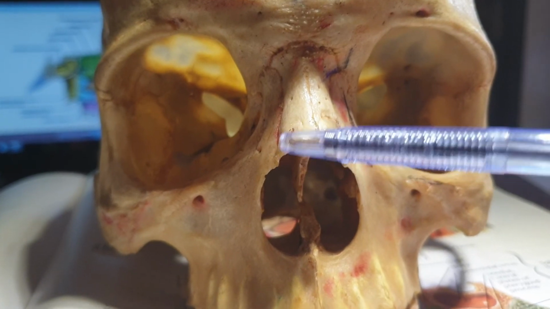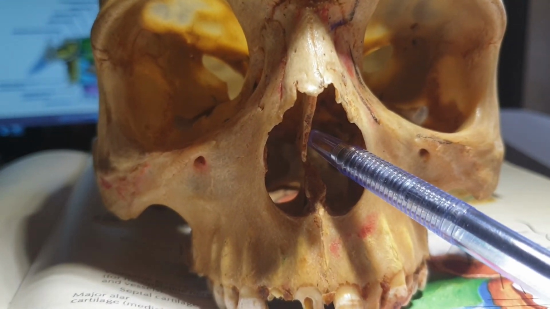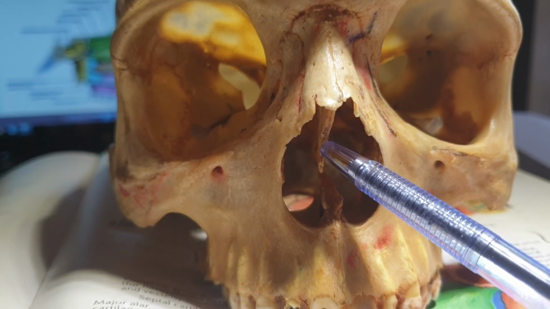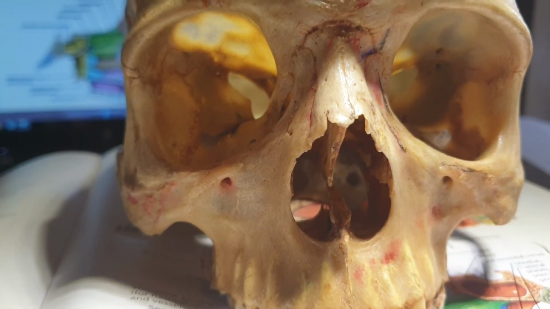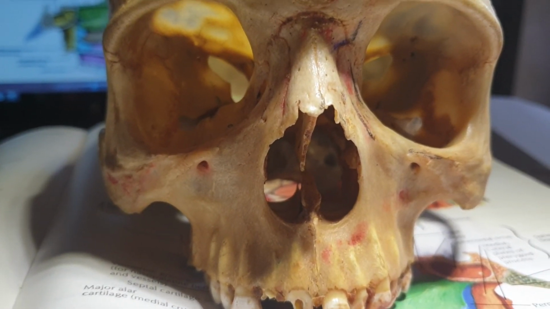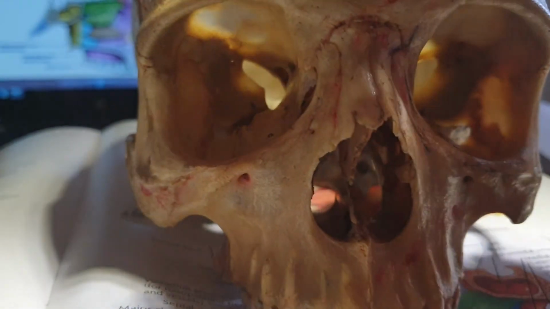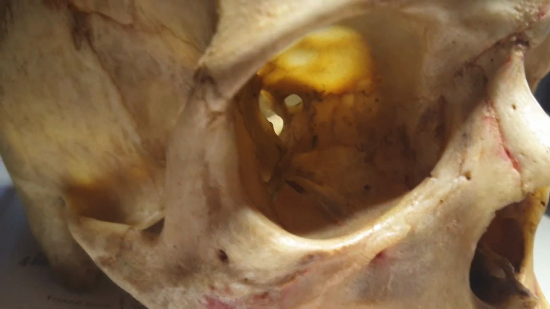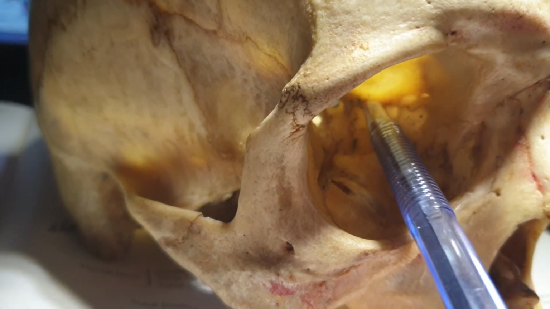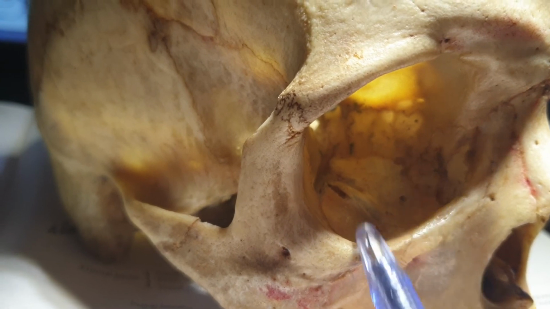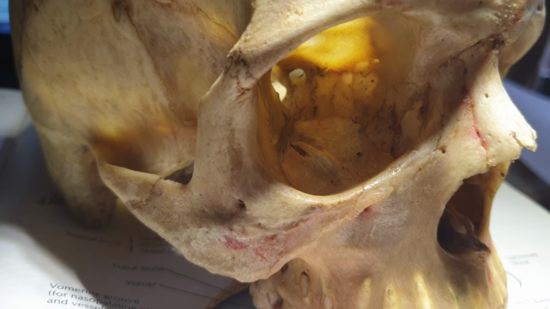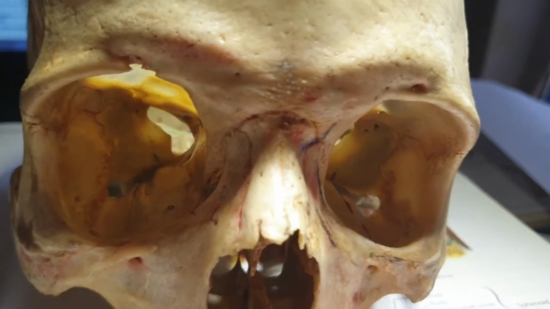Now this is the nasal cavity, and this bone inside, which you can see, is the perpendicular plate of ethmoid bone, which forms part of the nasal septum. Then comes the labyrinth of the ethmoid bone. The labyrinth of the ethmoid bone forms the boundary between the orbit and the nasal cavity. And if you see from the inside of the orbit, you can see this bone here, in which you can see different air cells. This is the labyrinth of the ethmoid bone, which forms the medial wall of the orbit and the lateral wall of the nasal cavity.